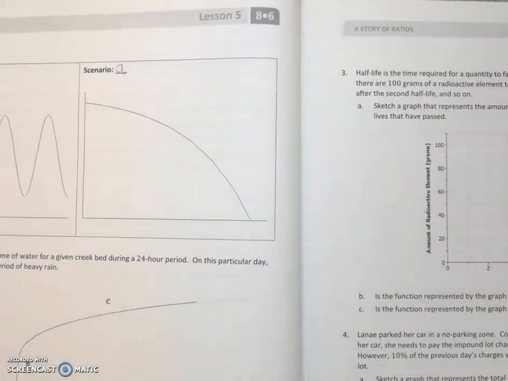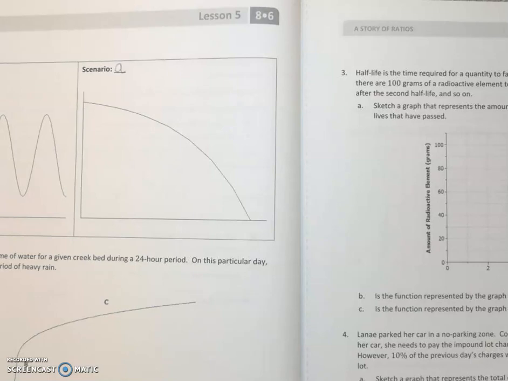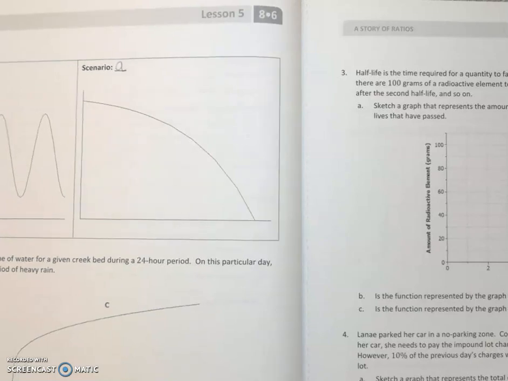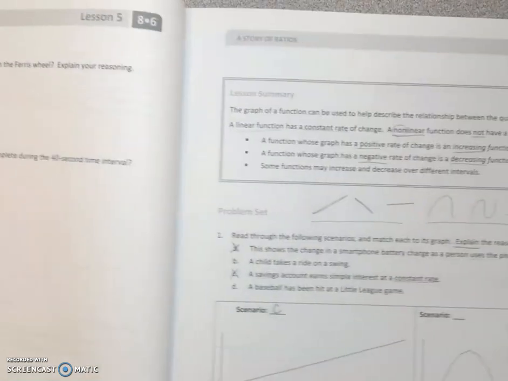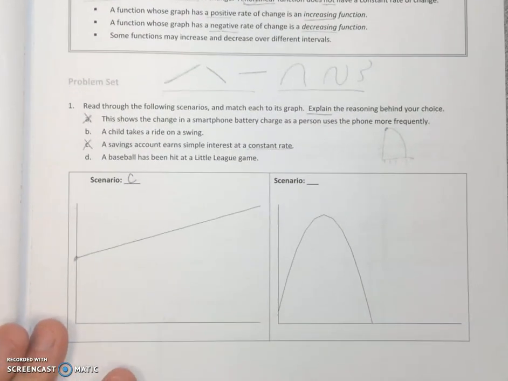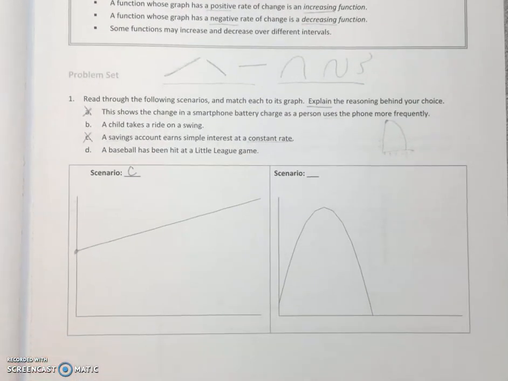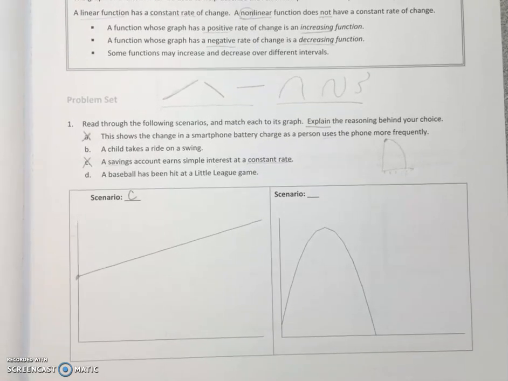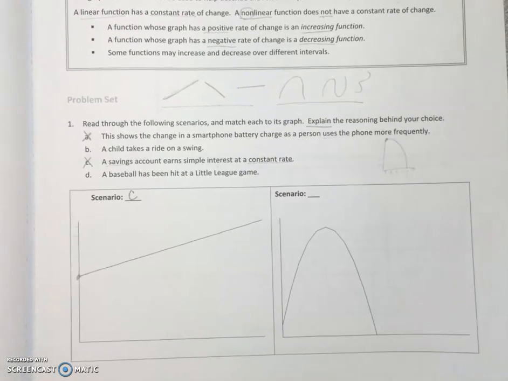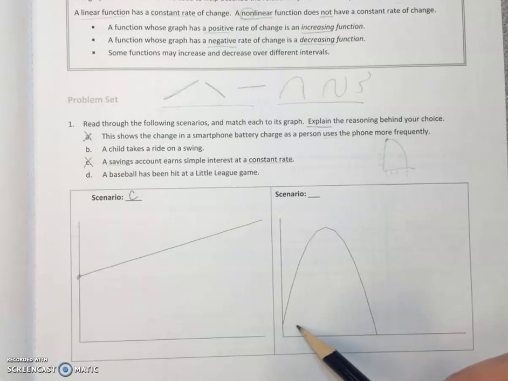Okay, so pause the video if you need to, but I'm going to move on. You need to put it in your own words. Remember, it says explain. So use that academic language. Use those key buzzwords we talk about all the time. Constant rate of change, negative, positive, increasing, decreasing, all that good stuff. Let's look at this one and see if we can figure out.